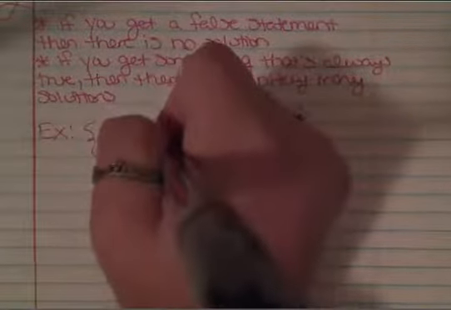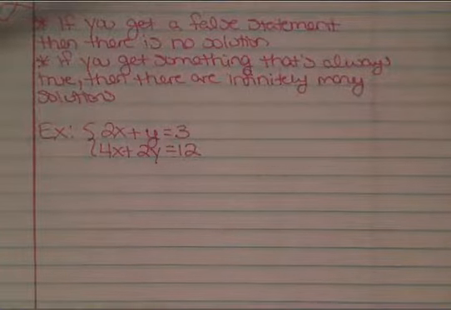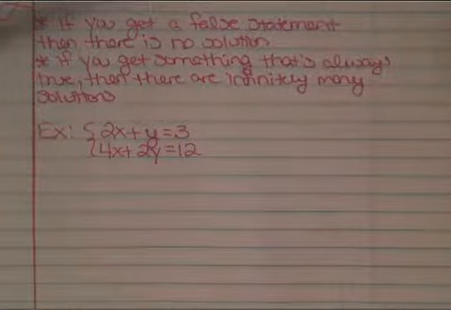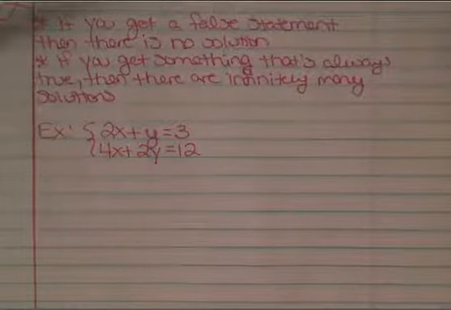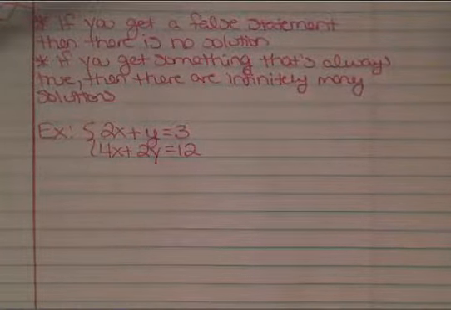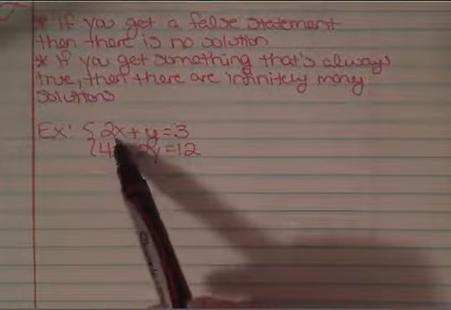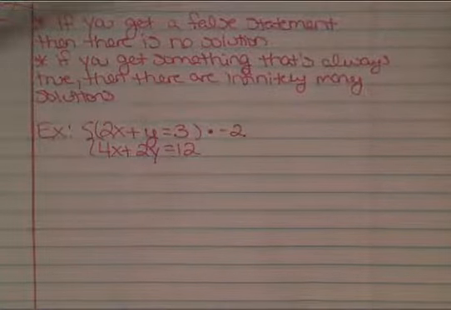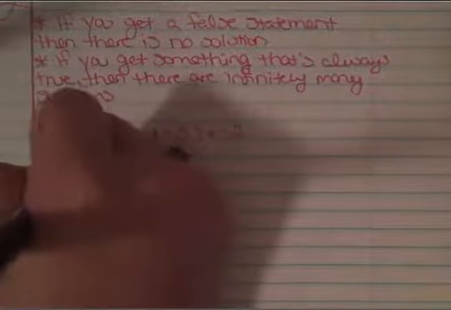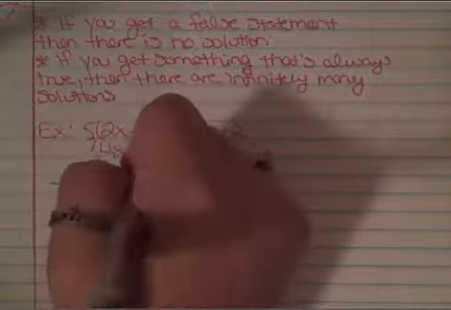We have 2x plus y equals 3, and we have 4x plus 2y equals 12. So there's our system. We need to get rid of one of our variables. It does not matter which one. I'm going to get rid of my x's just because they're out front. So in order to do that, I need these to go away. So I'm going to have to multiply my top equation by a -2. So if I do that, I get a -4x minus 2y equals a -6. And then I'm just going to rewrite my second equation like it is.